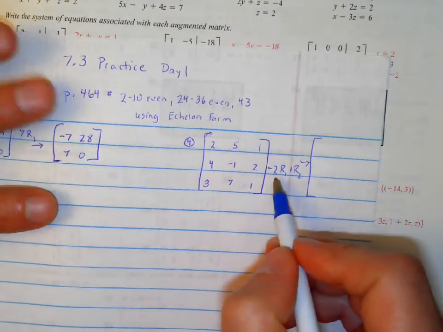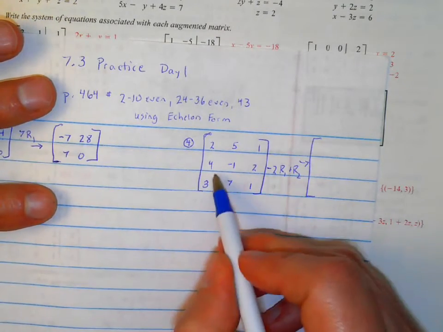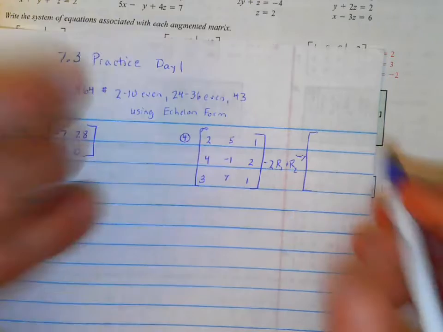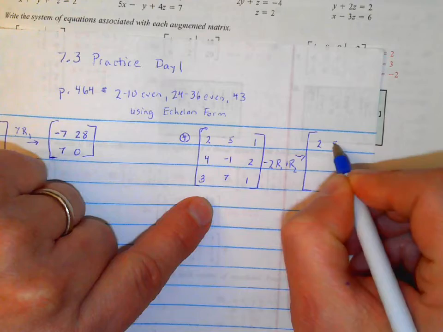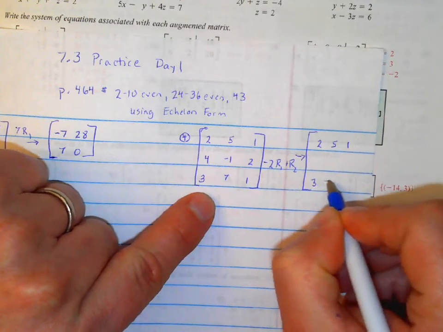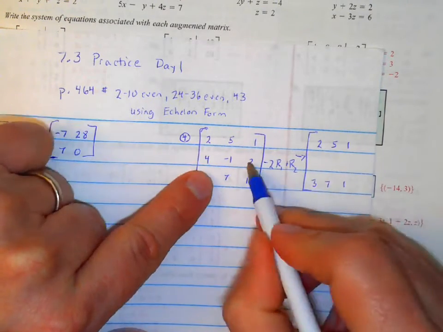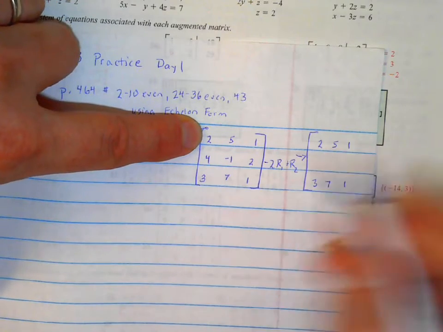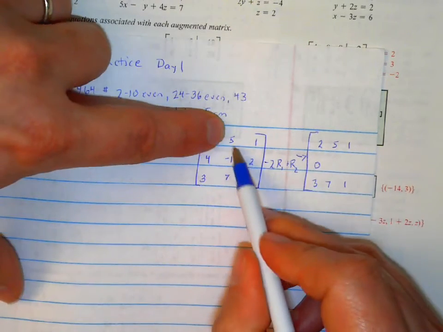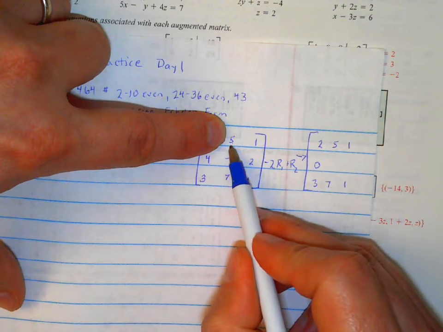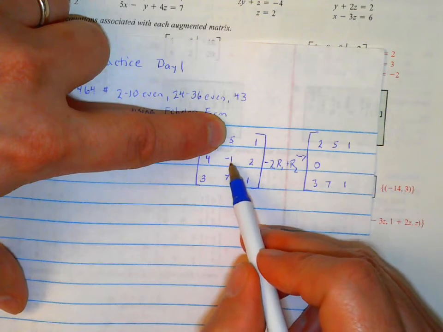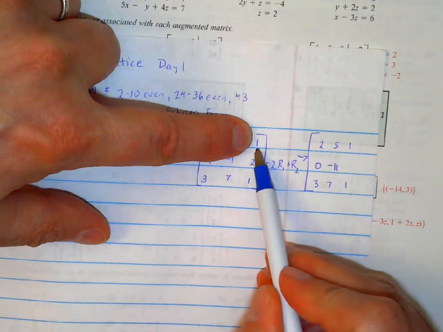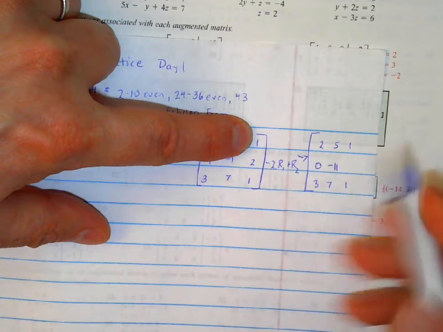This one here, we want to take negative 2 times row 1 and add it to row 2. Okay, so we're not doing anything here to these others, just to this row here. So negative 2 times 2 is negative 4, plus 4 is 0. Go to the next one. Negative 2 times 5 is negative 10, plus negative 1 is negative 11. Negative 2 times 1 is negative 2, plus 2 is 0.